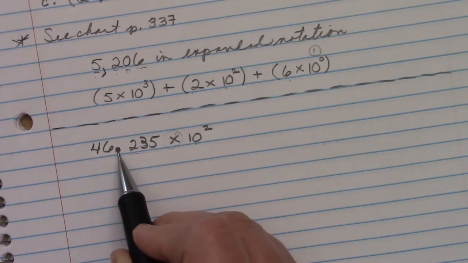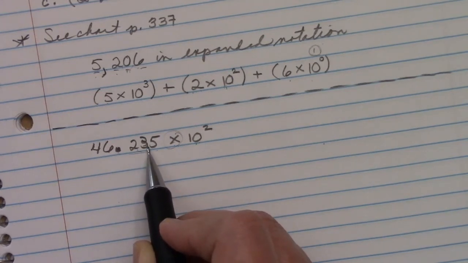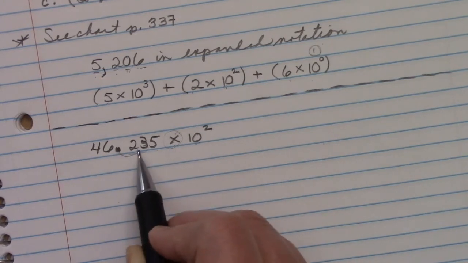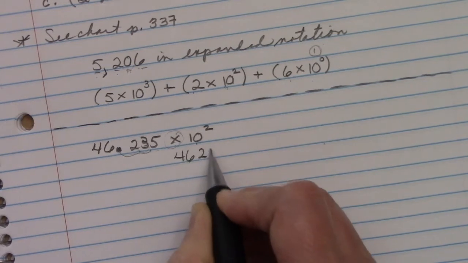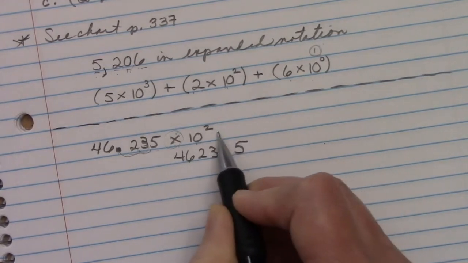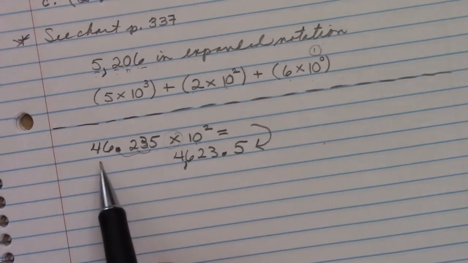That's right, 46. To make it bigger, we move it 10 places, move it 100. So multiplying this by 10 to the second moves the decimal point 2 places. 46, move 2 more places, and then replace that decimal point. So our answer is right here. Get your commas in there.